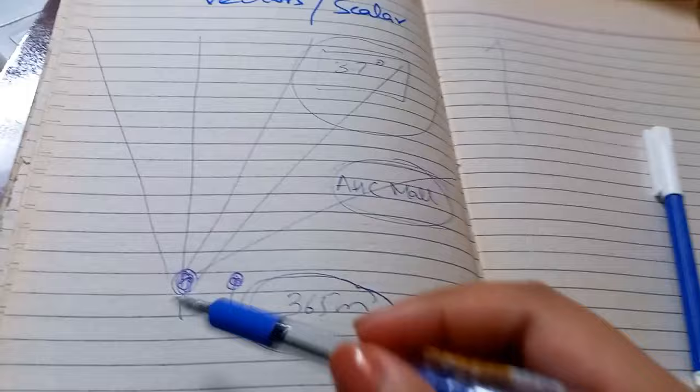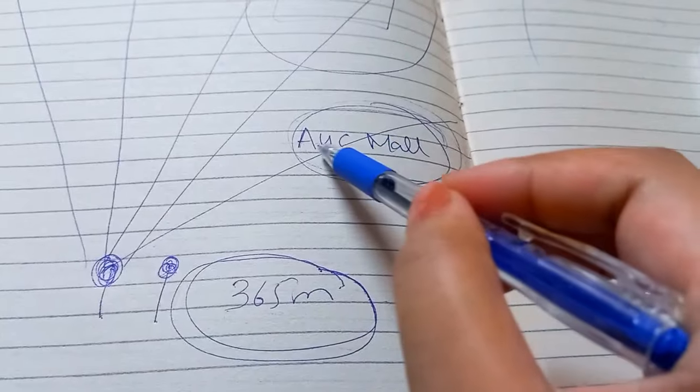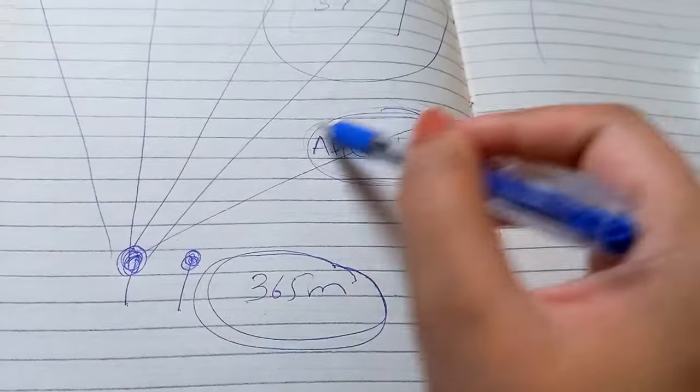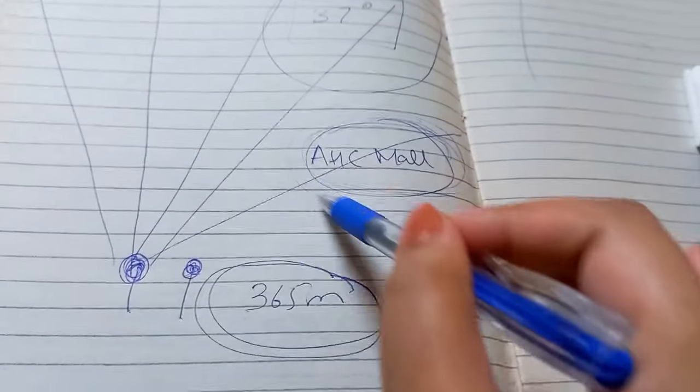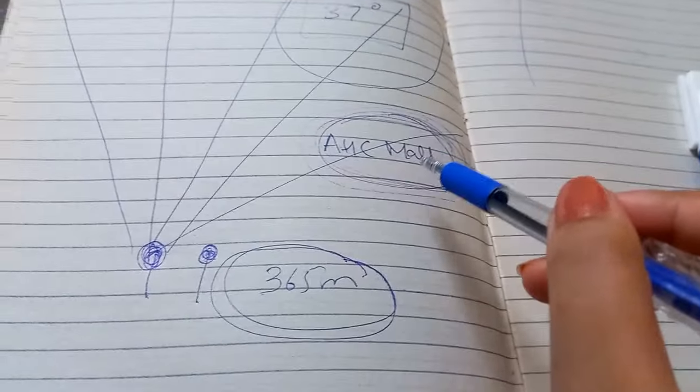So for the complete description of the location of some point, let's say the AHC mall, we need to describe the direction as well as the magnitude. For example, what you will say is to travel 20 meters in the x direction.